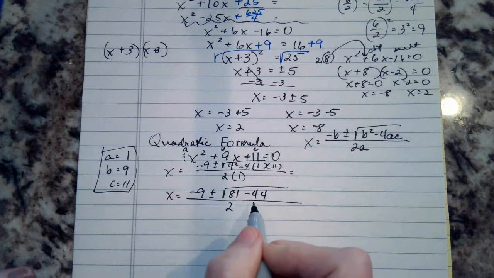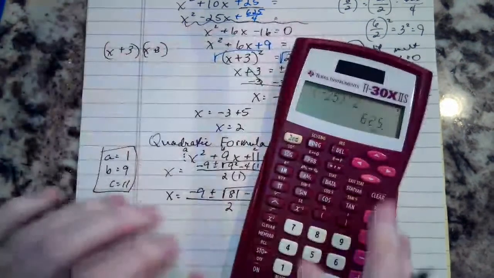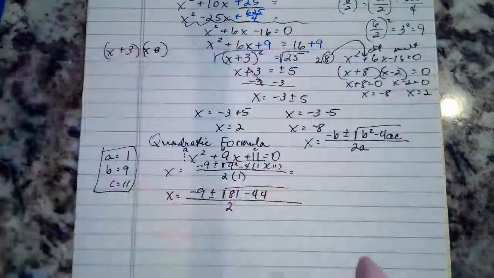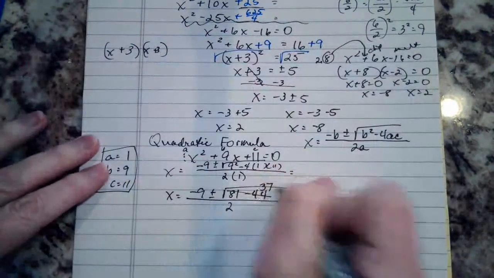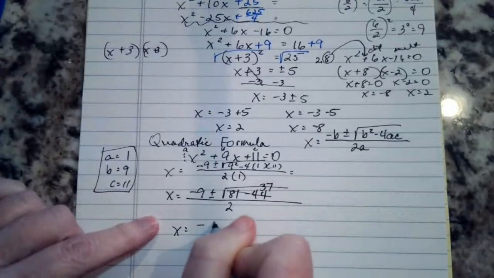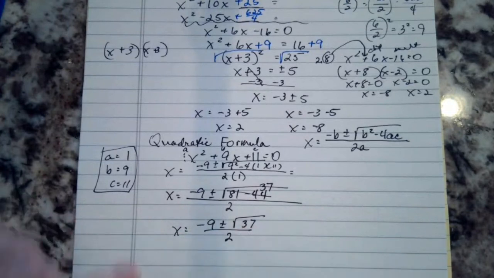So 81 minus 44 is going to be 37, I believe. I'm not going to do public math every time. So 81 minus 44, 37. So we've got, our answer is -9 plus or minus the square root of 37 over 2.